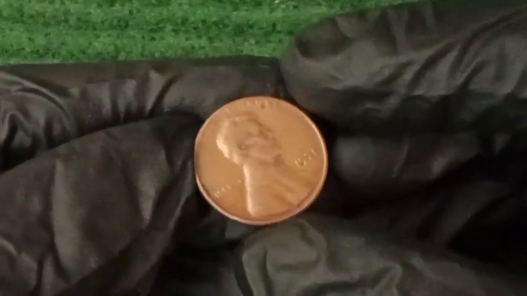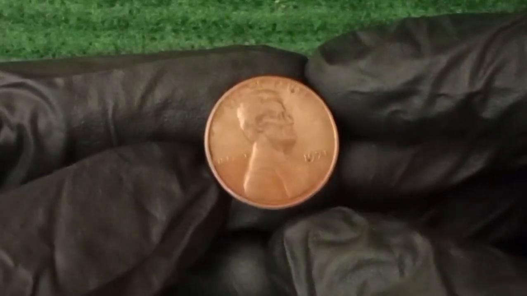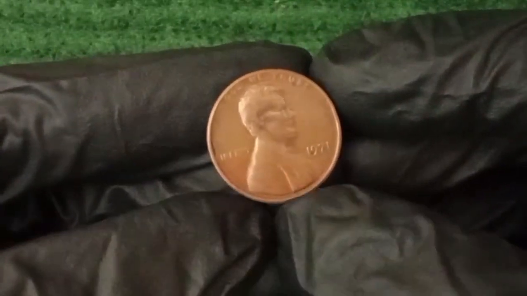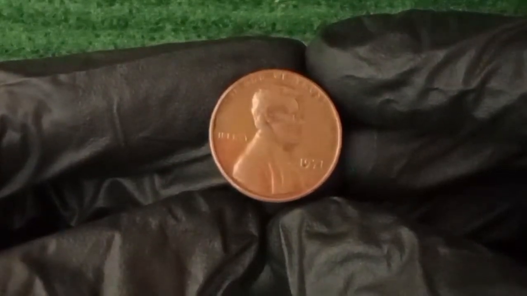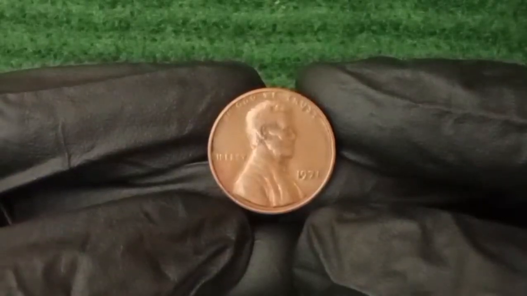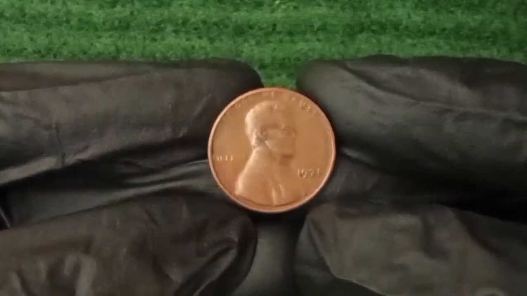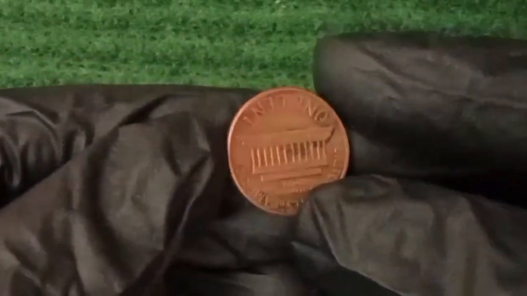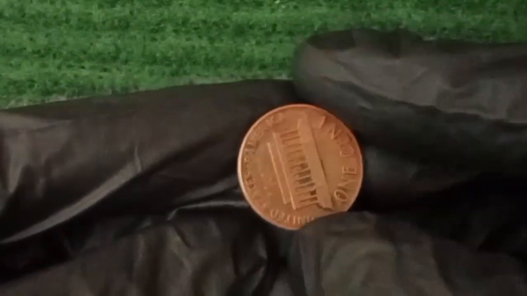Minting details and varieties. Mints and mint marks: Philadelphia Mint, no mint mark, produced the majority of 1971 pennies. Denver Mint, D mint mark, struck pennies with a D below the date. San Francisco Mint, S mint mark, produced proof coins for collectors, not for circulation.